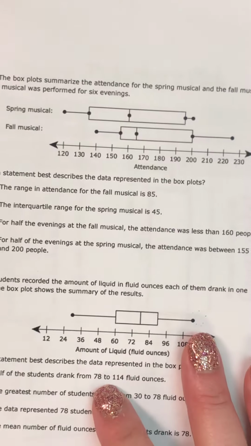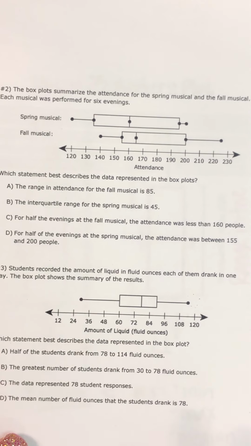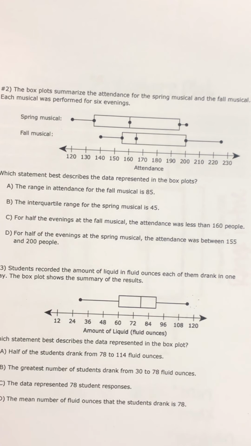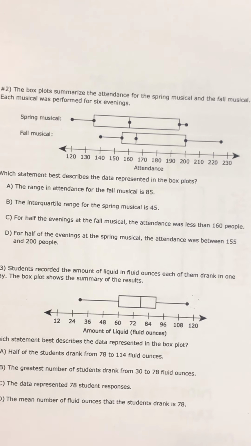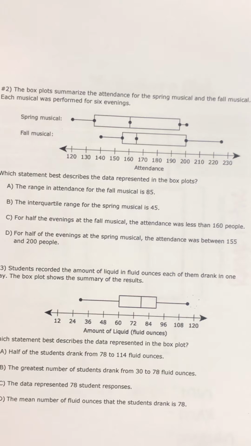So let's look at our next STAAR question. Our next STAAR question says the box plots summarize the attendance for the spring musical and the fall musical. Each musical was performed for 6 evenings. Which statement best describes the data? So we're just going to go through each answer and see if it goes with the box plots.